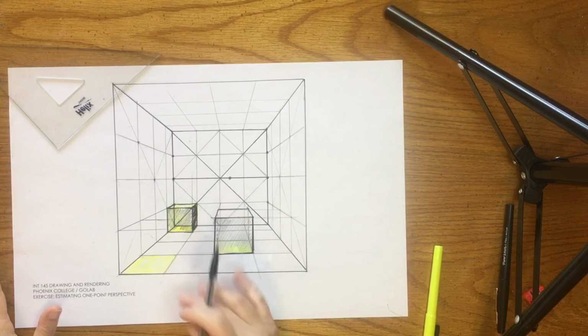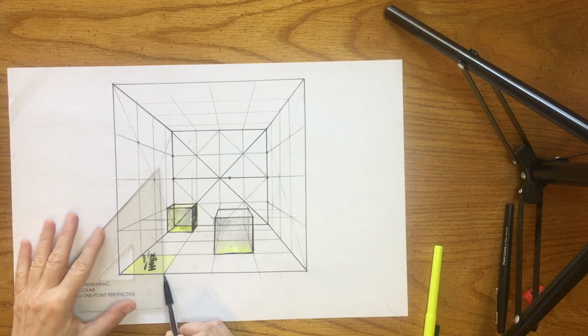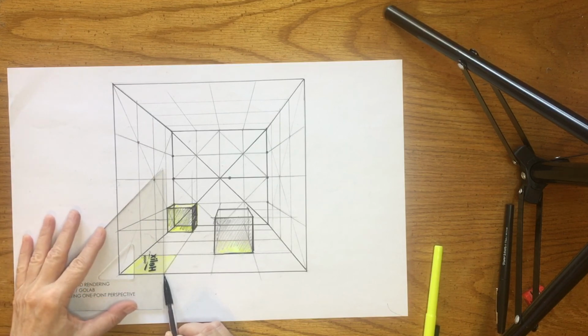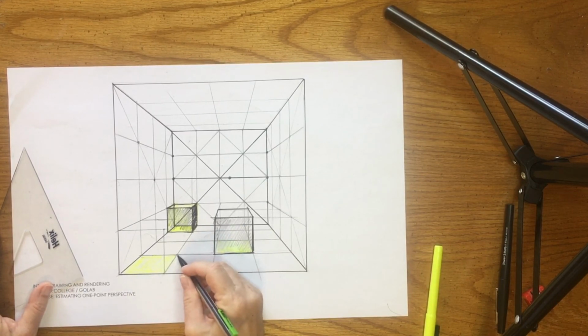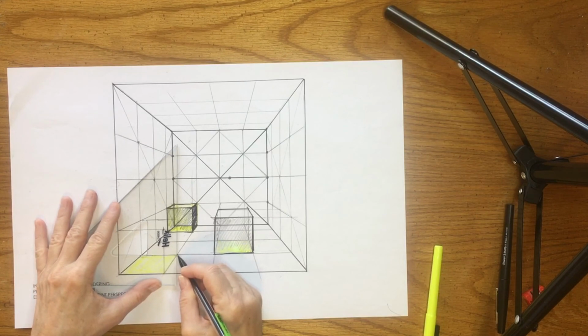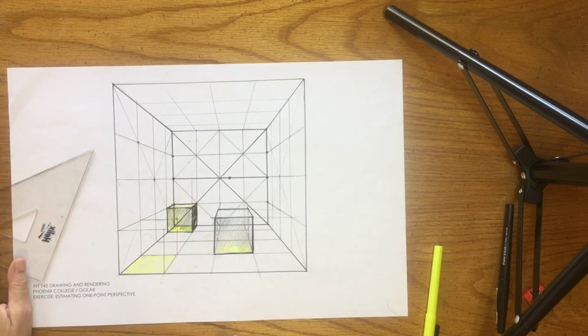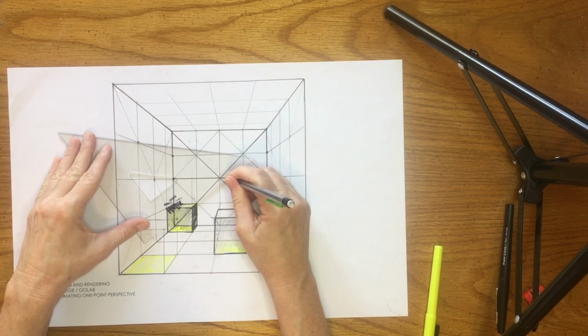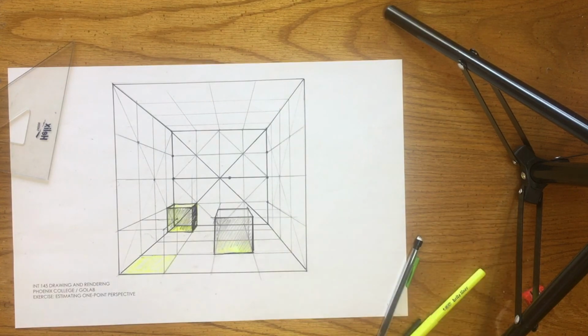And now I need to know how to enclose this side. So I'm going to go from the front of the cube and I'm going to make a vertical line up. And wherever it hits that horizontal line, I know I have that nice equal front of the cube. I'm going to do the same for the back. I'm going to draw a nice horizontal line up. And wherever it hits the back. But let's take a look how good I did. And through the vanishing point, they should connect. So watch. Everything works.